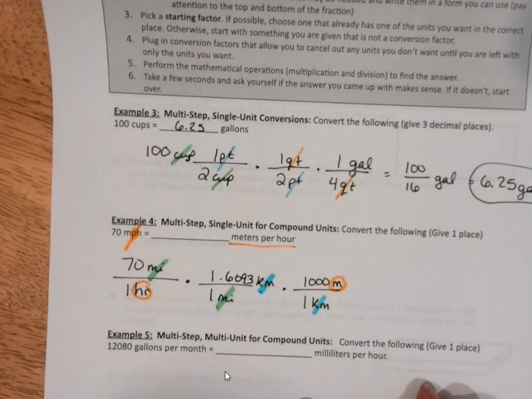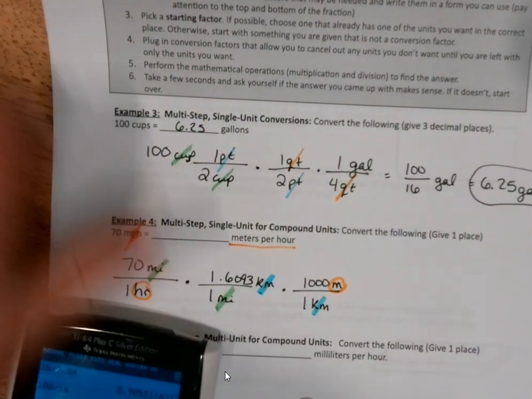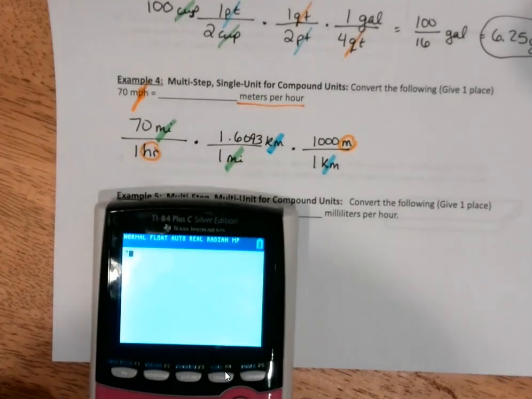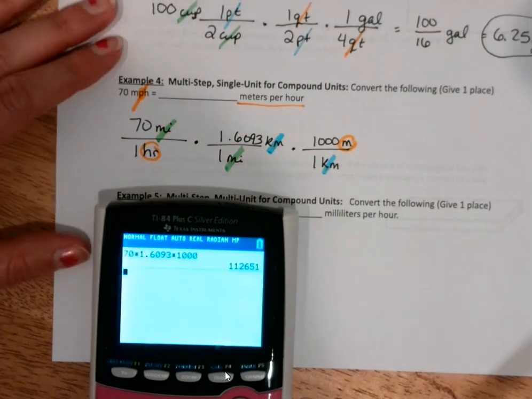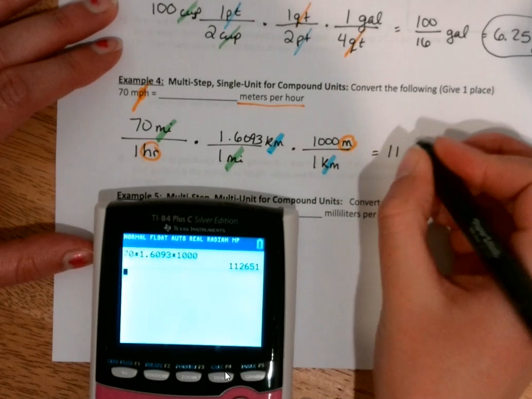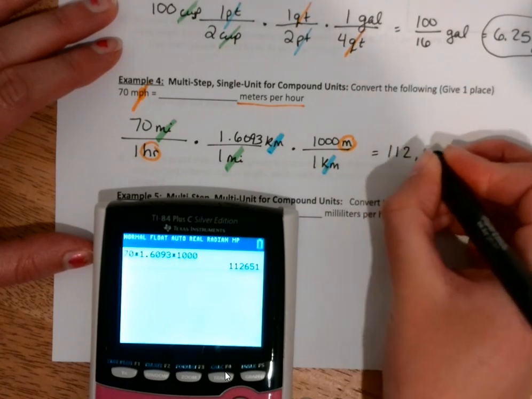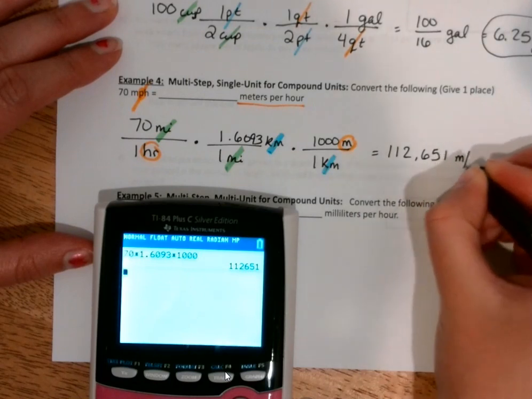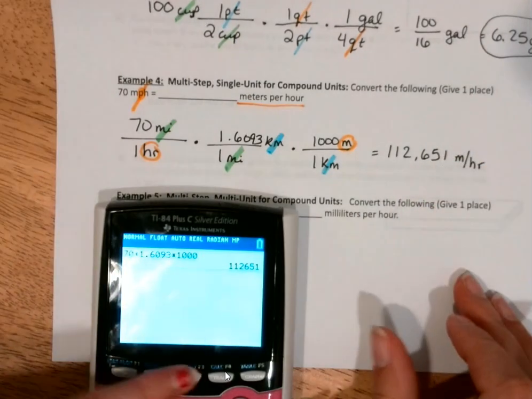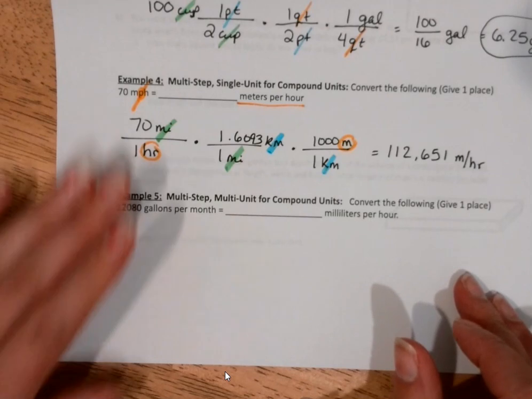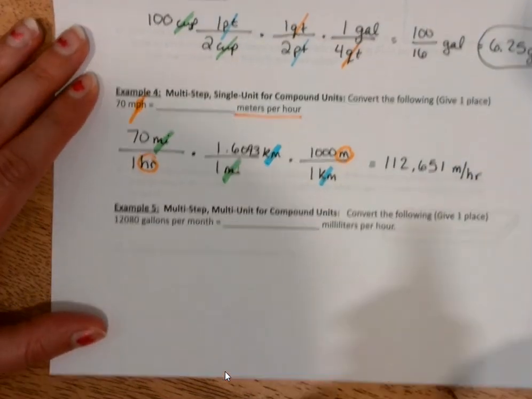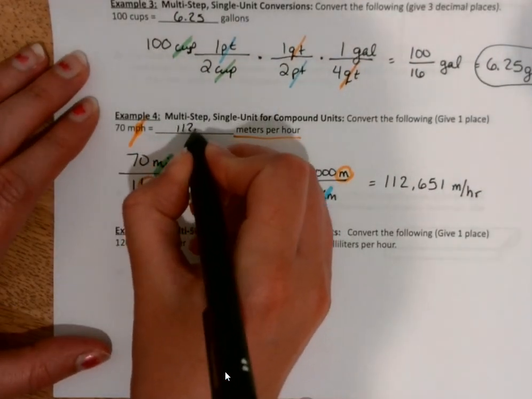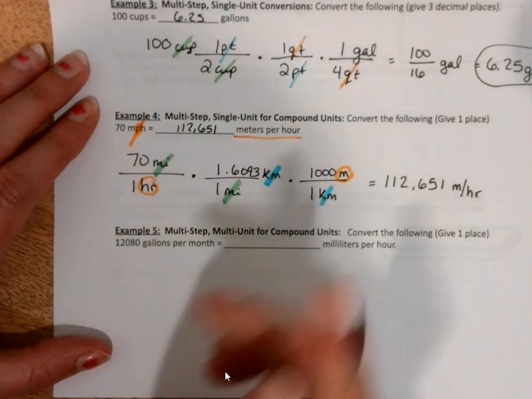So now we multiply. This is all across the top. So I have 70 times 1.6093 times 1,000, and that gives us 112,651 meters per hour. I can't do mph because that means miles per hour, but I can do meters/hour for short. Okay, so 112,651 meters per hour.